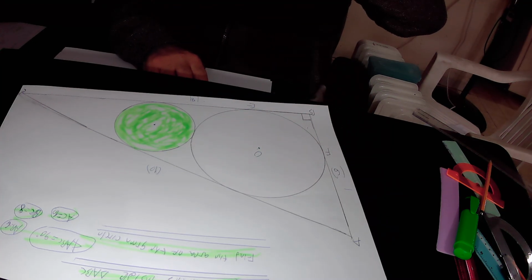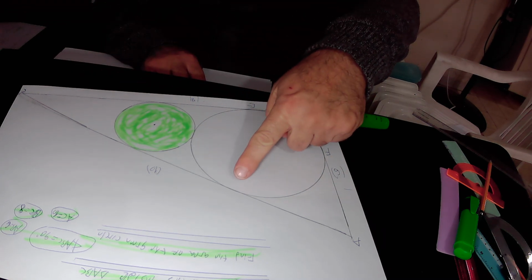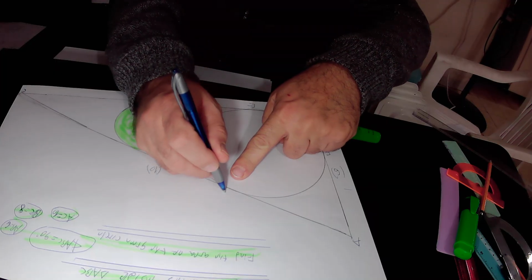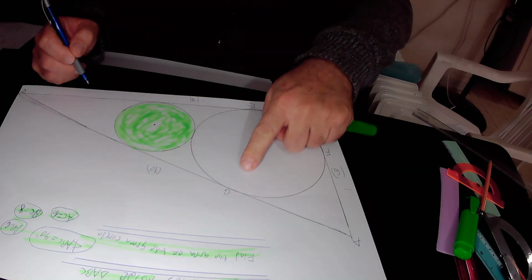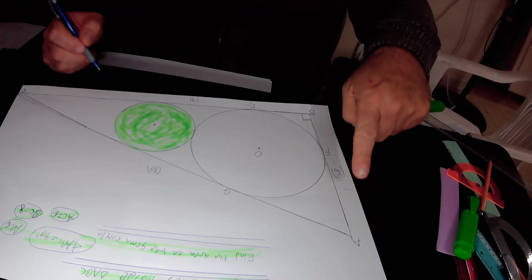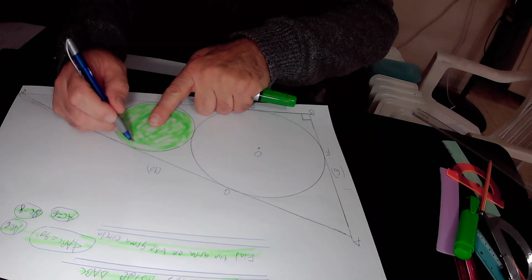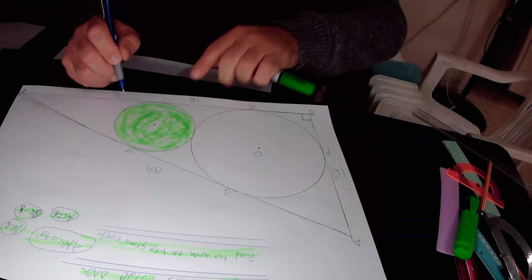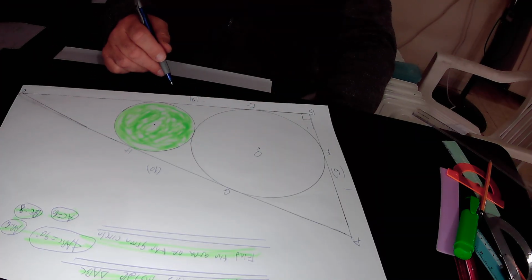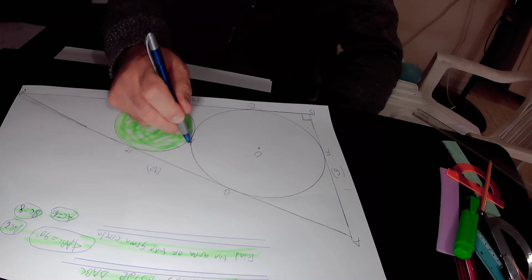We define the point of tangency of tangent AC with this circle. This point is point G. And we define the point of tangency of tangent AC with this circle. This point is point H. And we define the touching point between those two circles, which touch each other externally at this point. This point is point K.